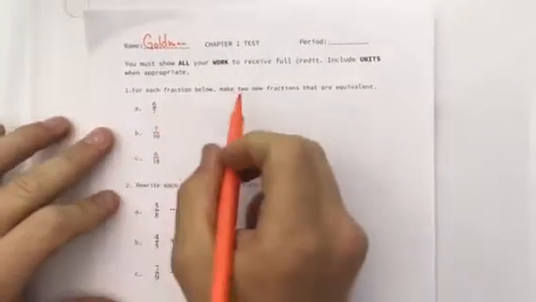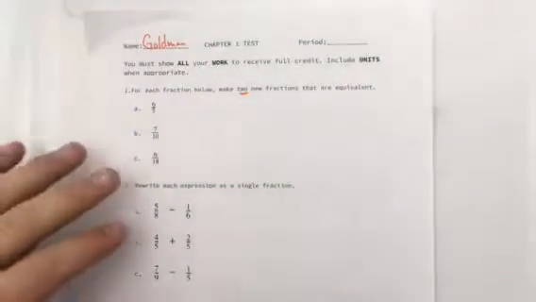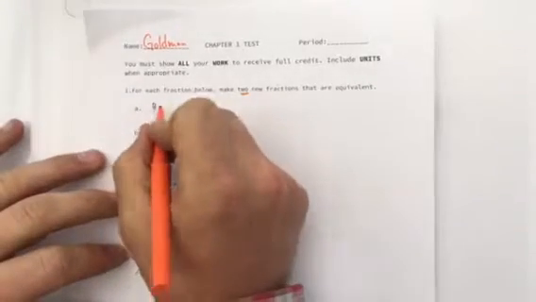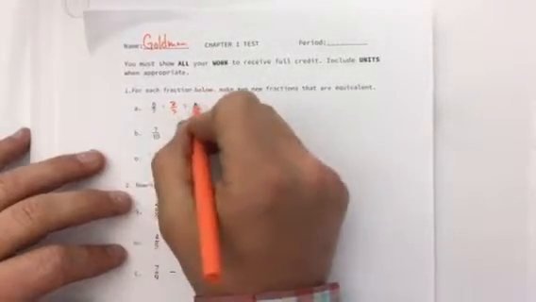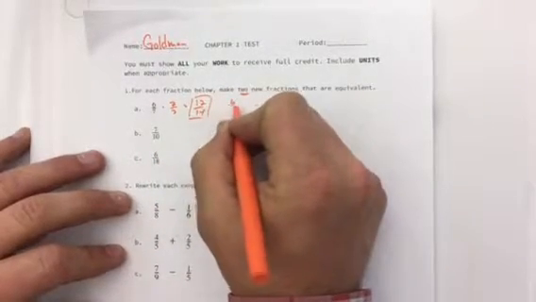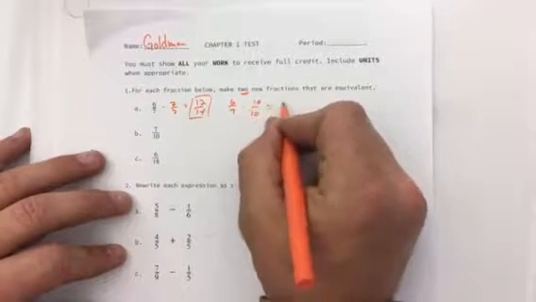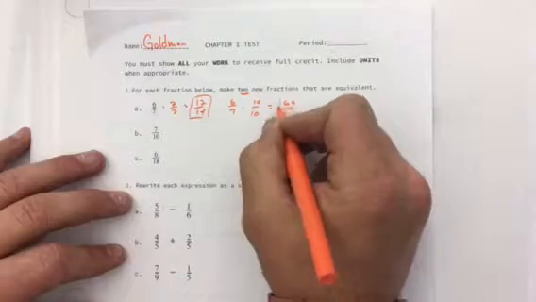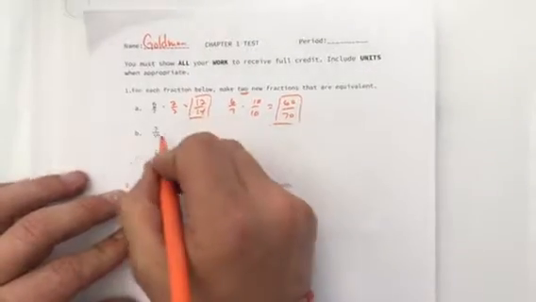For each fraction below, make two new fractions that are equivalent. That was my favorite mistake from the test: people only making one new fraction. I'm going to use a giant one of 2 over 2, which makes my new fraction 12 over 14. And for my second fraction, I'm going to use my favorite giant one of 10 over 10, which equals 60 over 70. 6 sevenths is equal to 12 fourteenths and 60 seventieths.